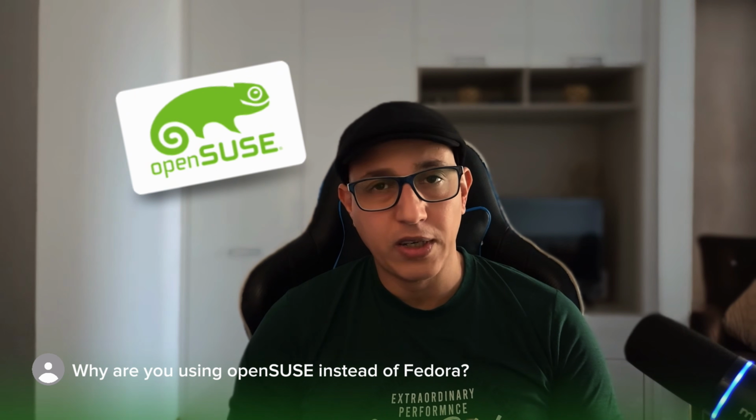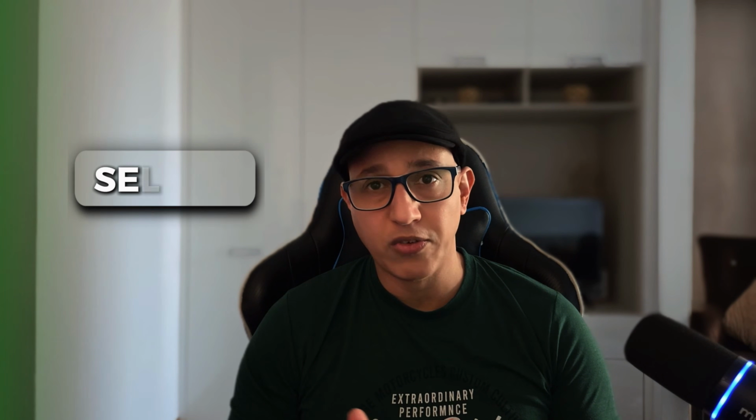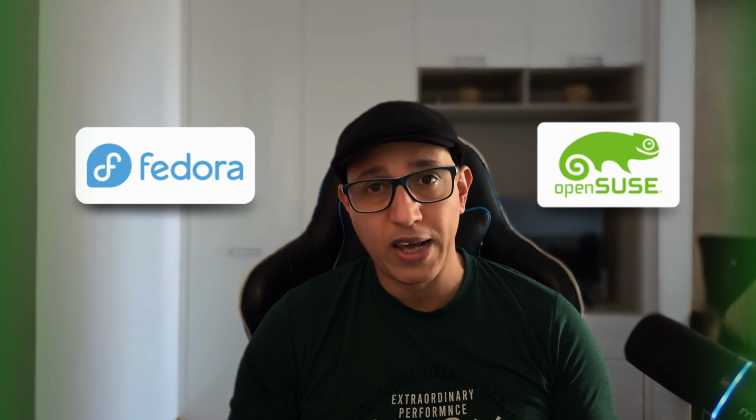People often ask, why are you using openSUSE instead of Fedora? The truth is, Fedora has grown up with Fedora 43 and beyond. You get Btrfs by default, faster hardware support, and modern kernels. Add to that the new Leap 16 switching to SELinux by default. Suddenly, Fedora and openSUSE are not that far apart.